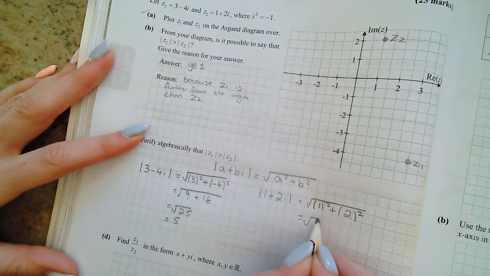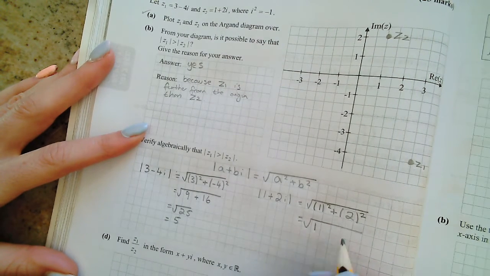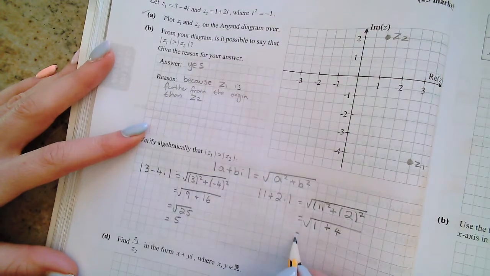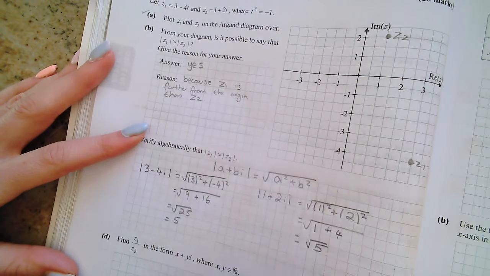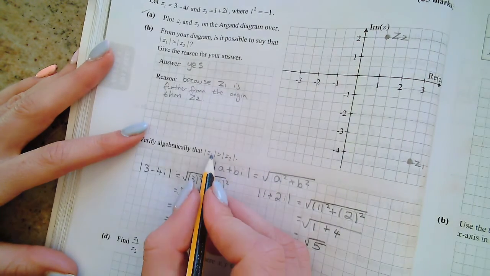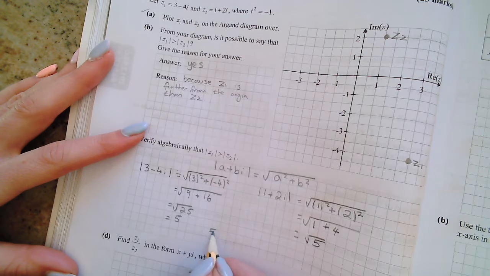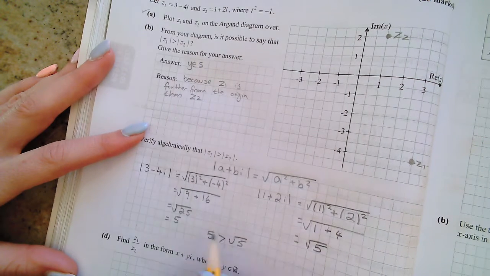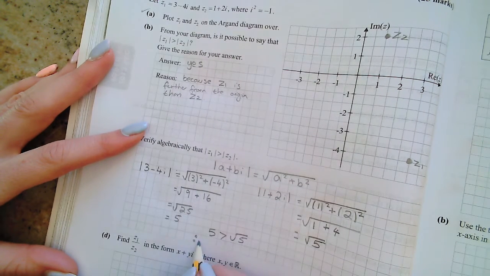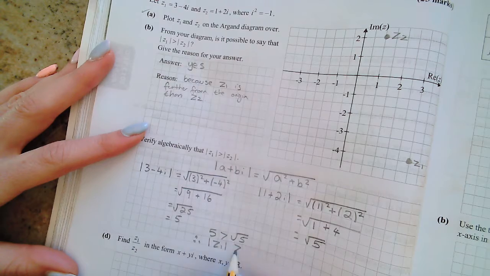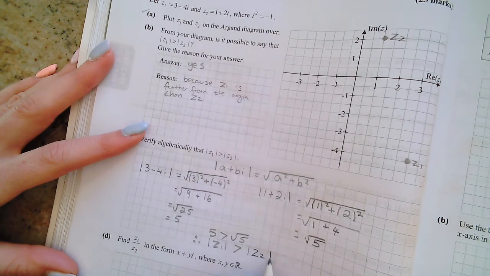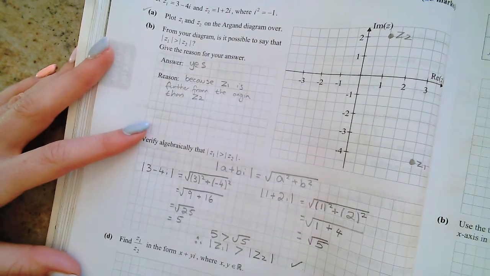So the square root of 1 squared is 1, and 2 squared is 4. That would be the square root of 5. And is 5 greater than root 5? Well, yes, of course it is. So therefore the modulus of Z1 is greater than the modulus of Z2. Proved.